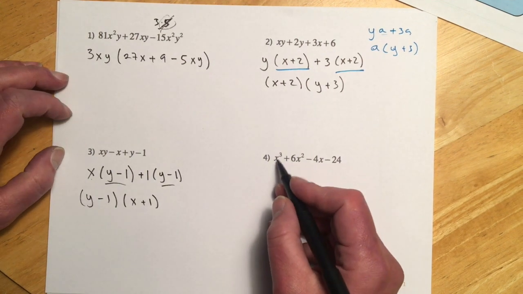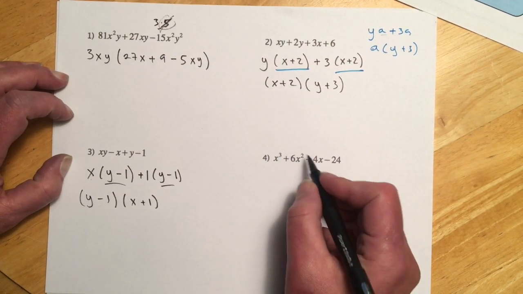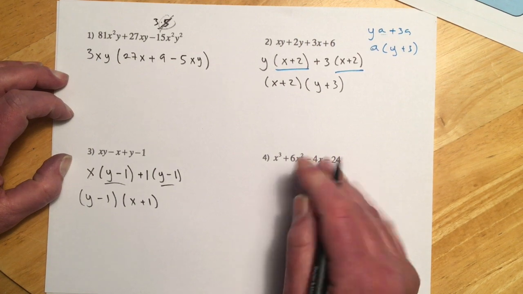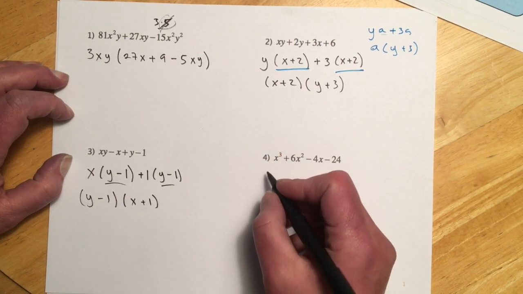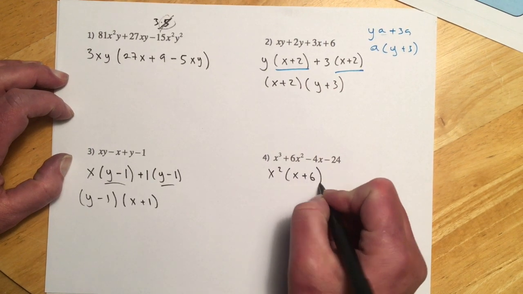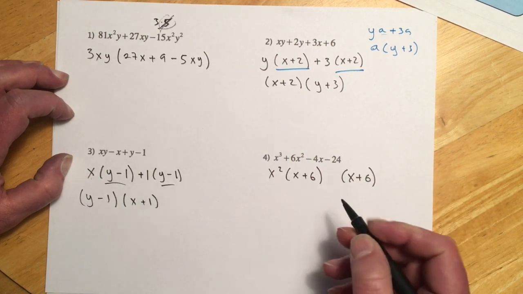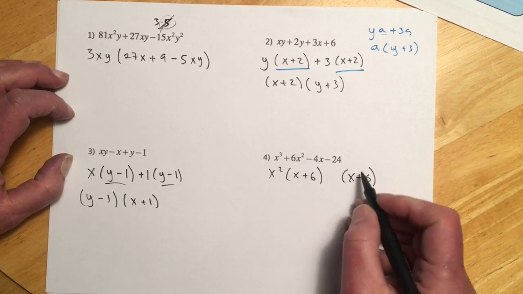Fourth problem, so this time we have a cube, and we got to be aware of cubes because sometimes they factor further. So in this case, I can take out an x squared from those two because that's my smallest power. So x squared, and then x plus 6 is left behind. Again, I like to write down the x plus 6. And then that helps me see I need to factor out a negative 4.